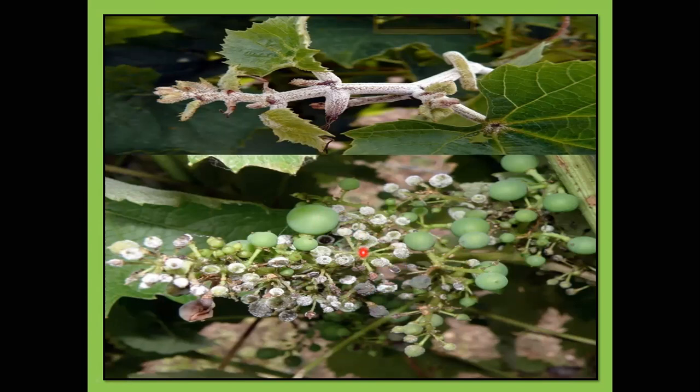The infected tissues turn brown and die.